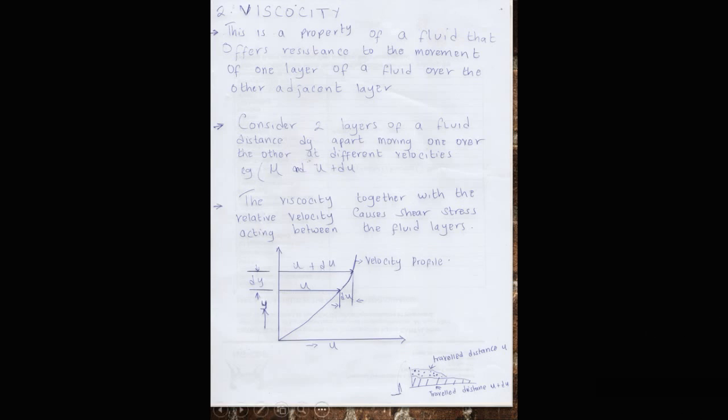I've drawn a simple diagram of two liquids that are moving in the same direction, one adjacent over the other. So this one has traveled a distance u and the other one has traveled a distance u plus du.